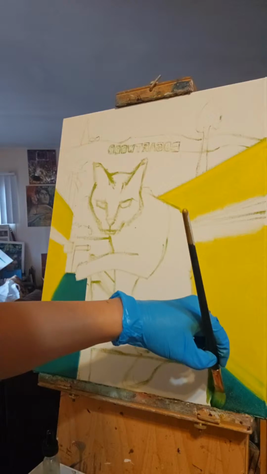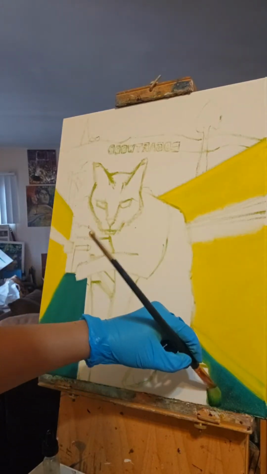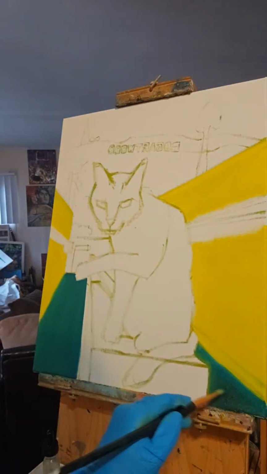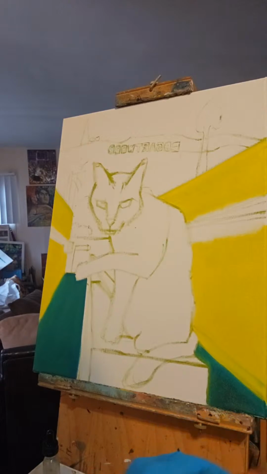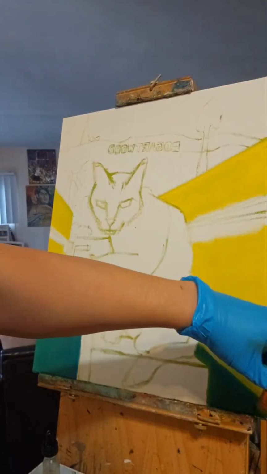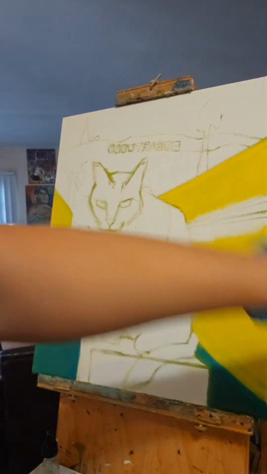I haven't decided whether this is going to be highly decorated or more plain, as far as the painting goes.